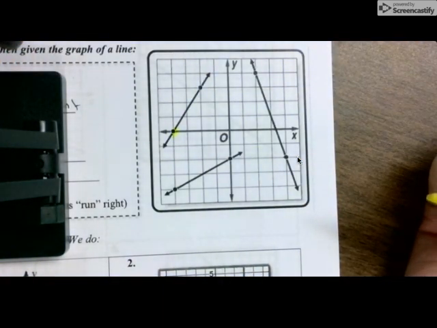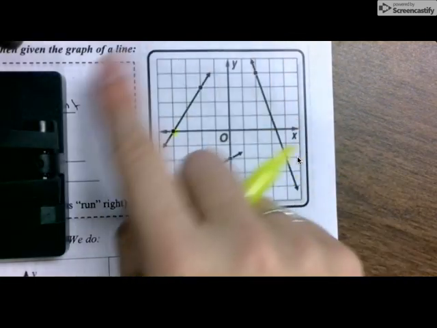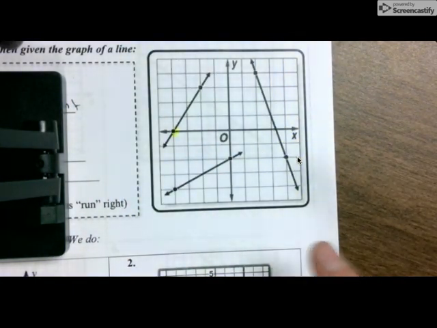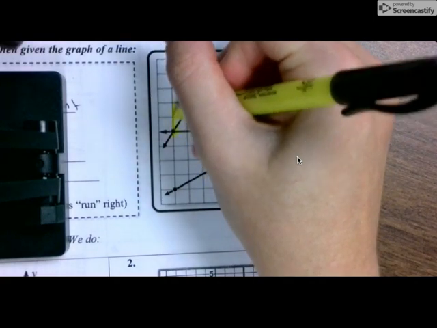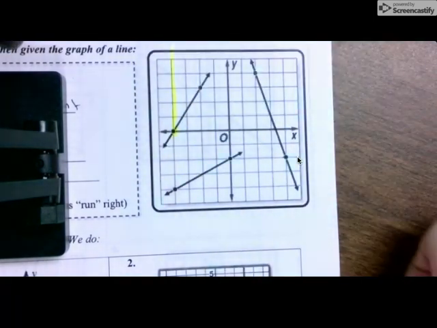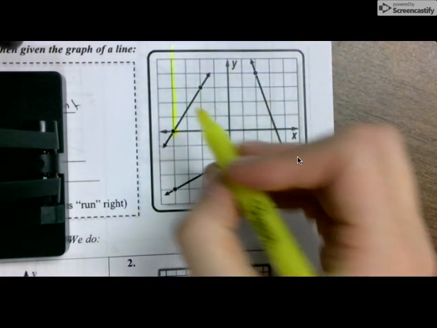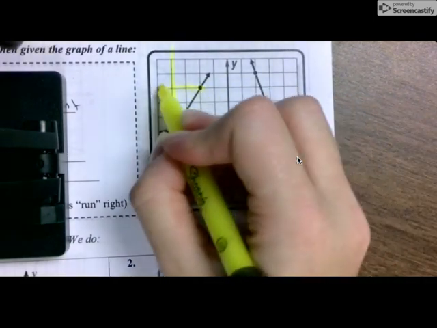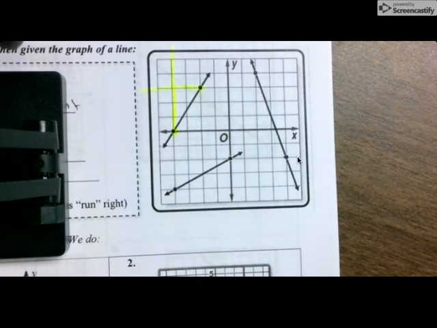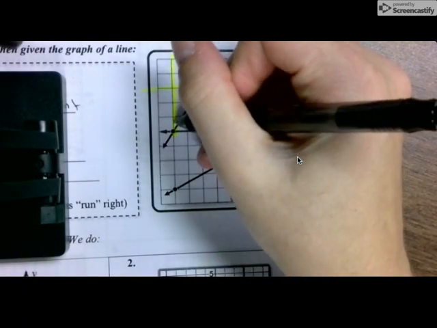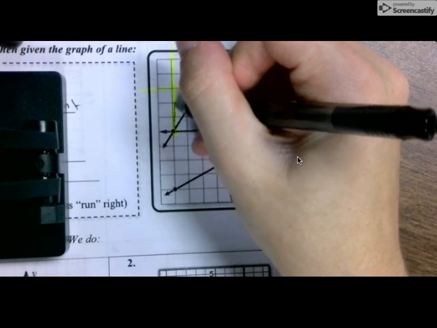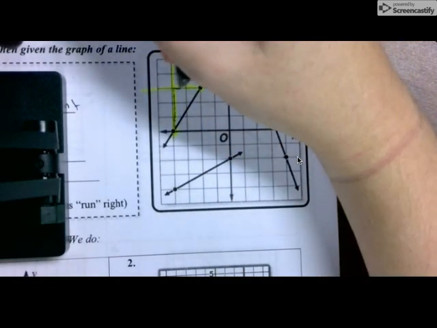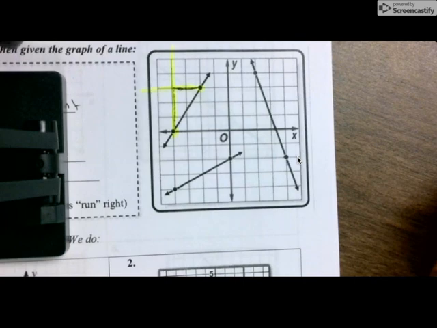From that point right here, is this graph going up or is this graph going down? Up. So I'm going to draw up. Then I will go to my right point and I'm always going to go left. Do you see how you now created a right triangle?